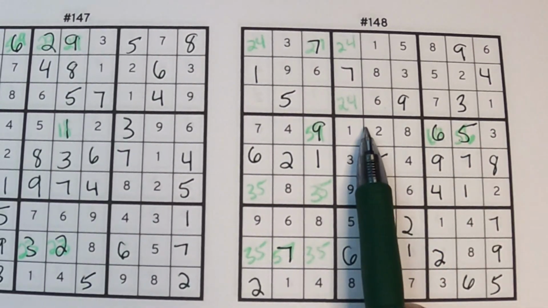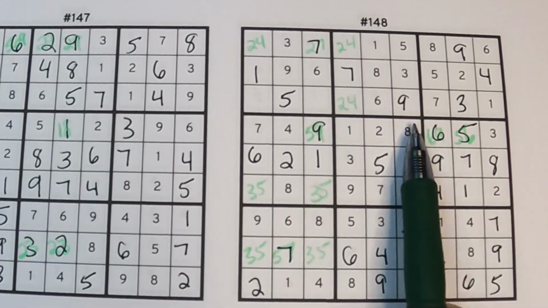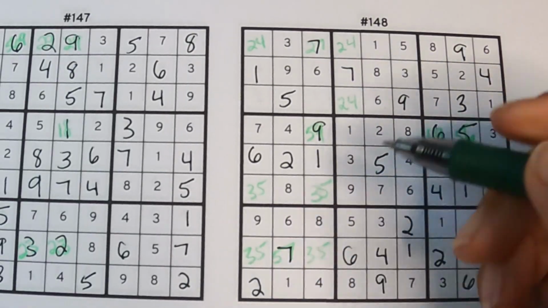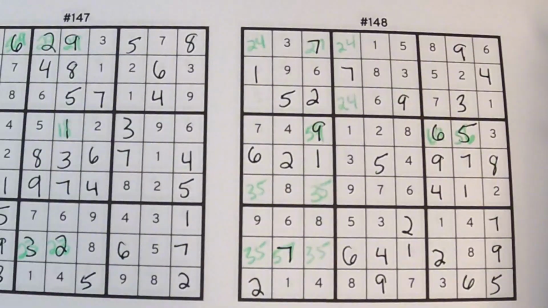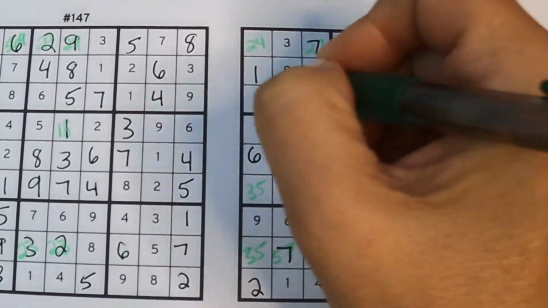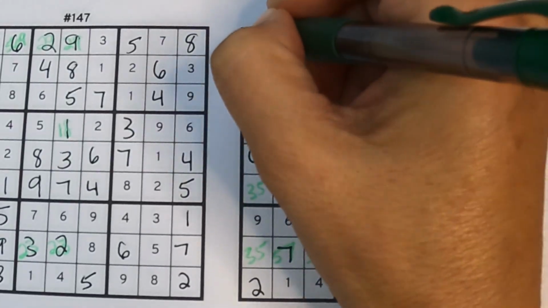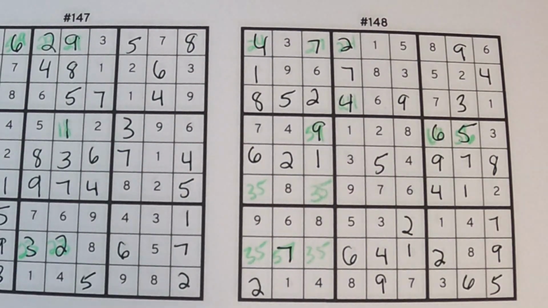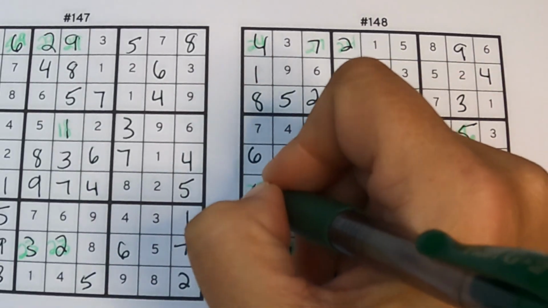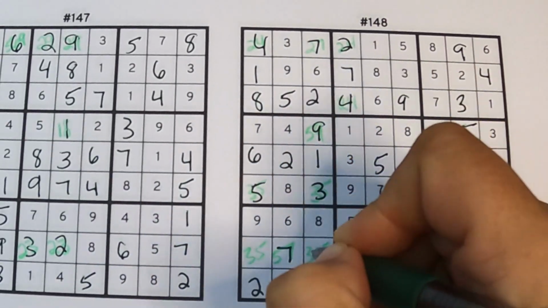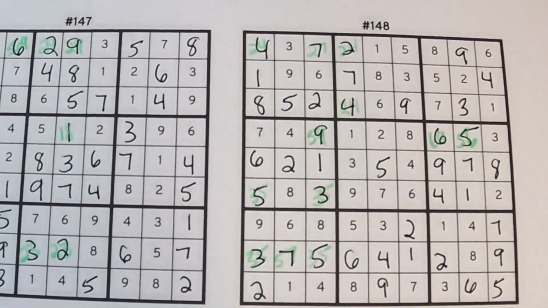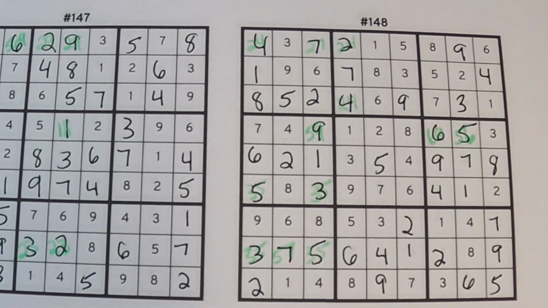For this row, we're missing 2, 4, and 8. We've got 4 and 8 here, so this is our 2. That makes this our 4, 8. That 4 makes this our 2, 4. And we're just left with the 3s and 5s that line up, so we can just fill those in however we like. So if we make this our 5, that makes this our 3, 5, and 3. And there we have it for today's puzzle.